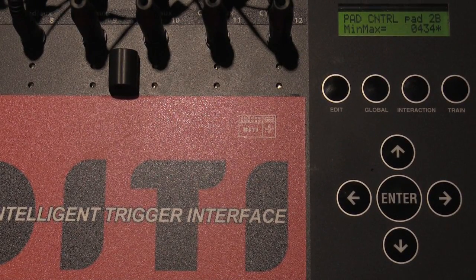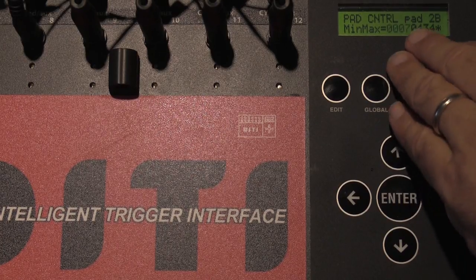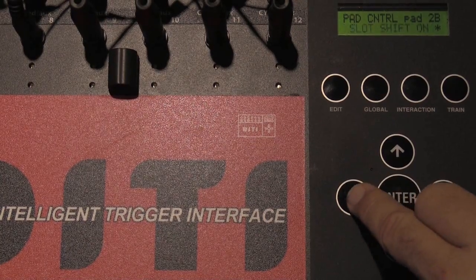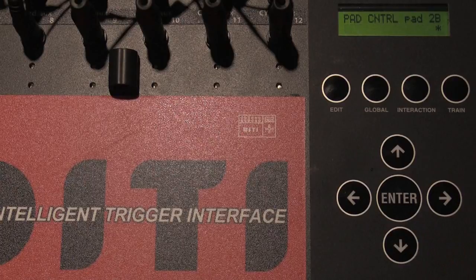So the way to really do this is that you need to keep on playing with these values and hit the pad, and then you hear the effect that it's creating, and that's the best way to use these modes. So these are really powerful pad control functions that are within the DITI.